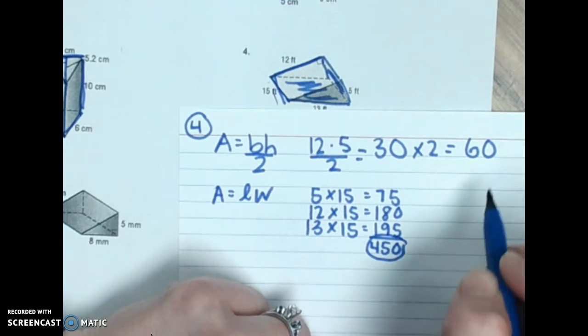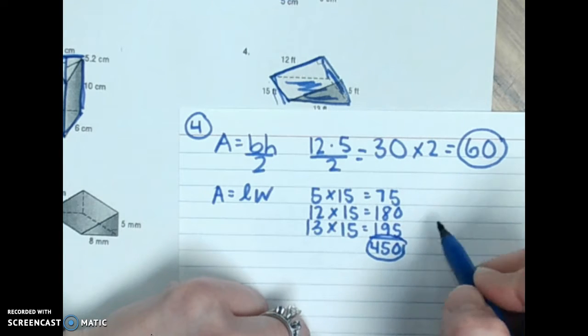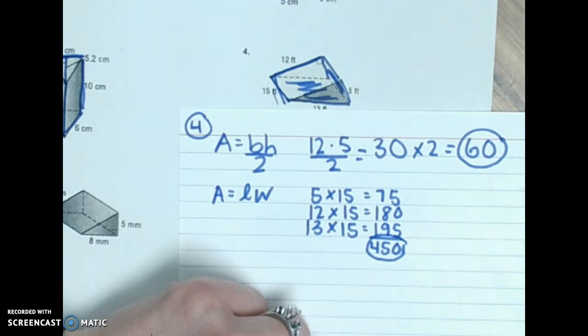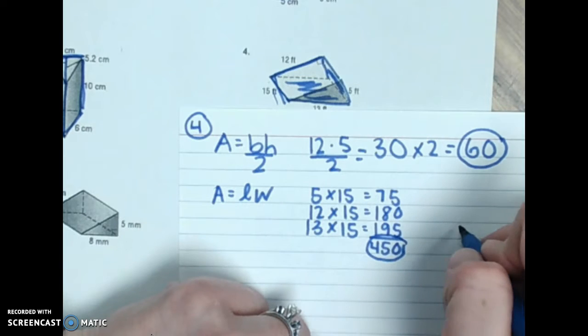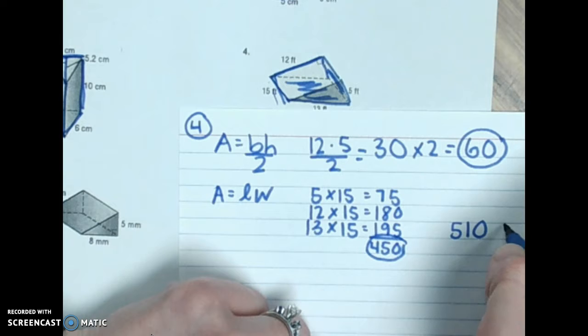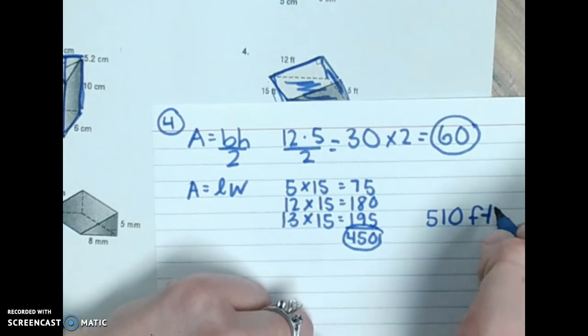Then we're going to take the rectangles and the triangle area and add them together. So 450 plus 60, we have 510 feet squared.